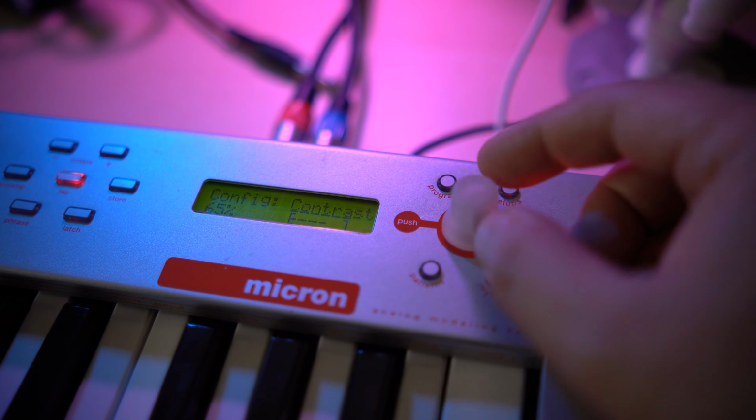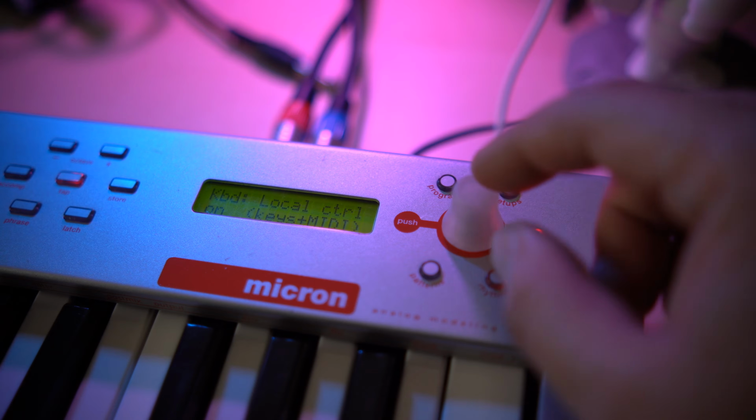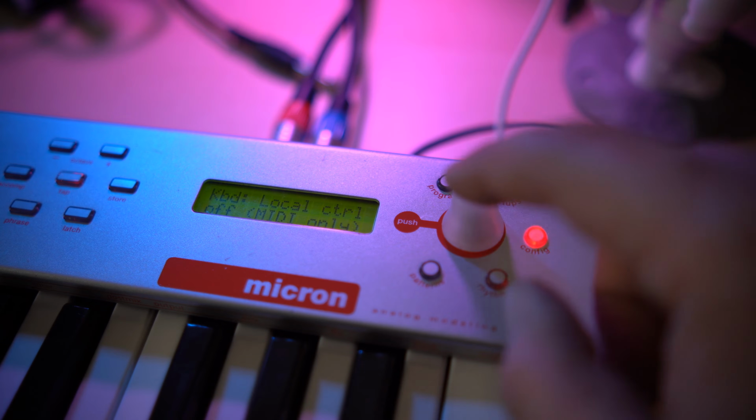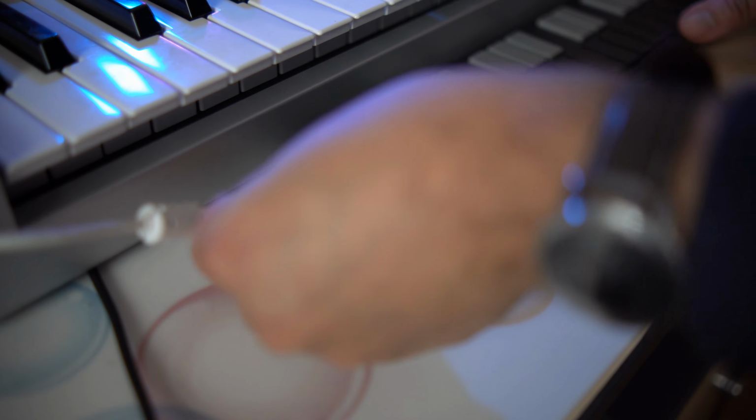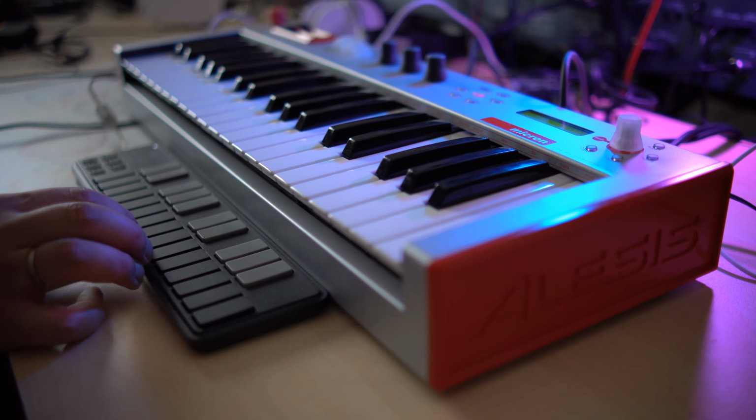On most synthesizers you can disable local mode, which means you can just turn off its keyboard and user interface controls. And I did that and instead connected my nano keys to the synth. And aha, now we've got clean sounds, that's great.